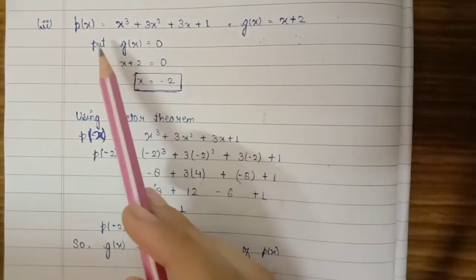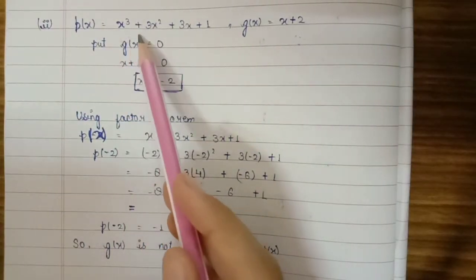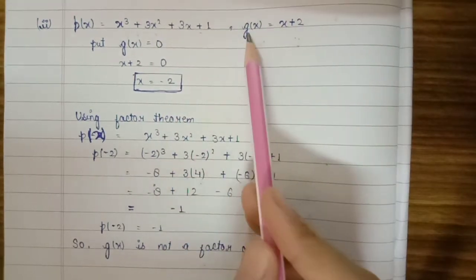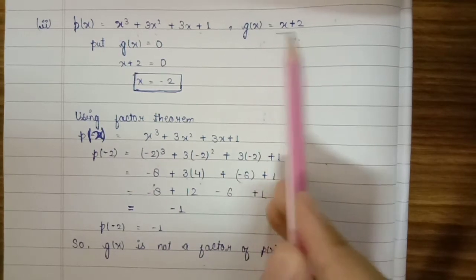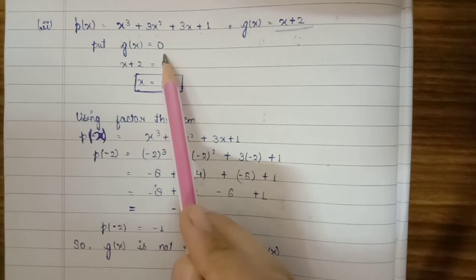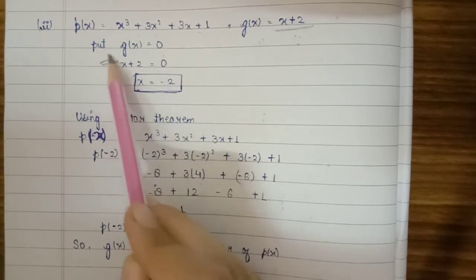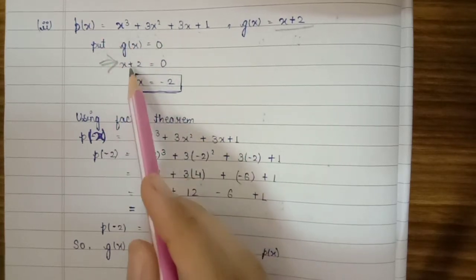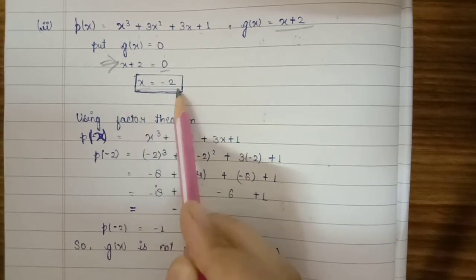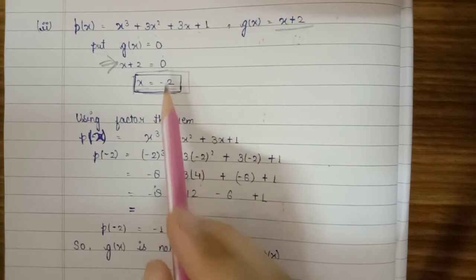Second part, px is equals to x cube plus 3x square plus 3x plus 1, whereas our gx is equals to x plus 2. Put gx is equals to 0. This implies 2 plus x is equals to 0. We get our x equals to minus 2.